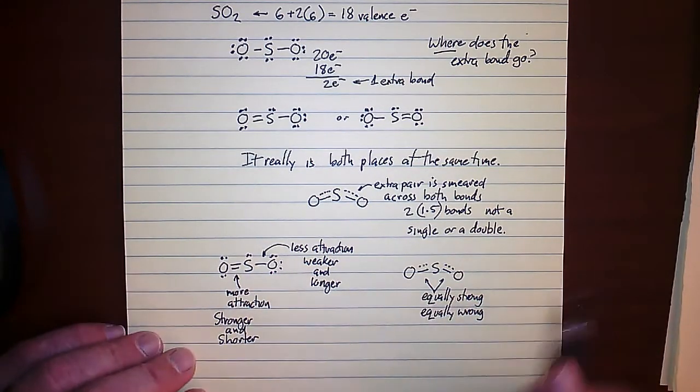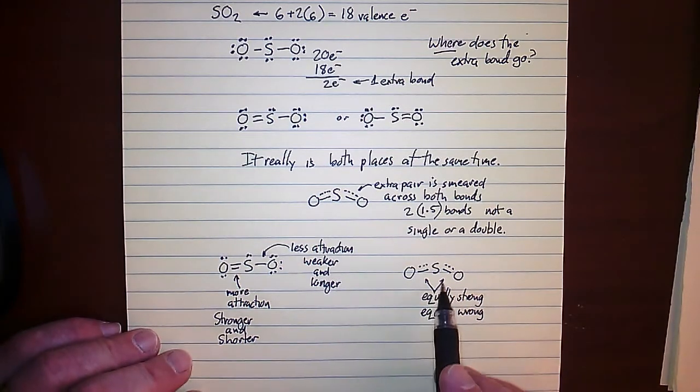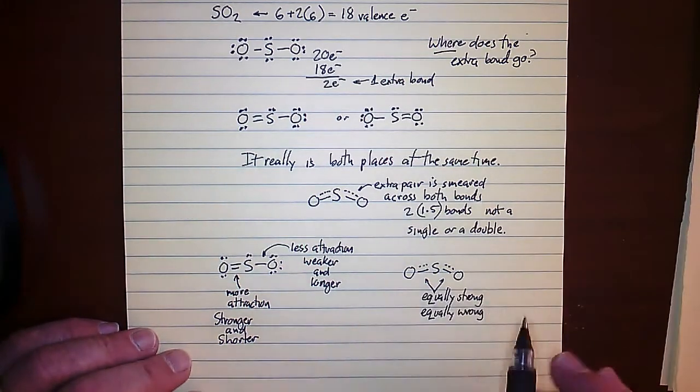Well, how do we do it with Lewis dot structures? And you're like, I'll draw dotted lines, Mr. Safford. That won't be a problem. Well, that's not how we do it.